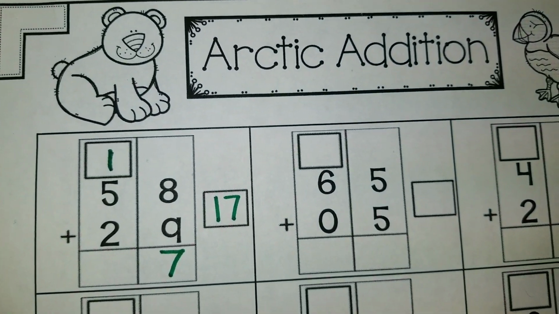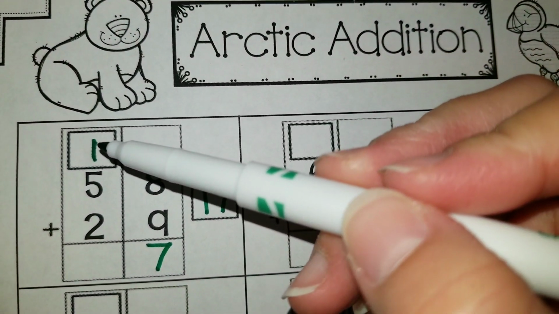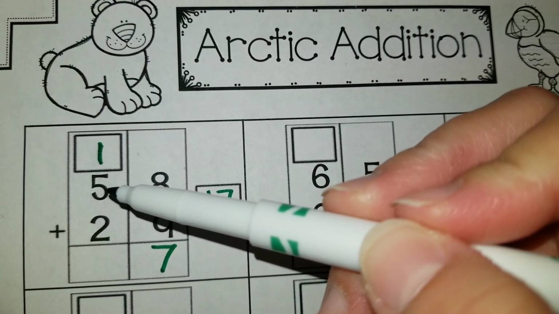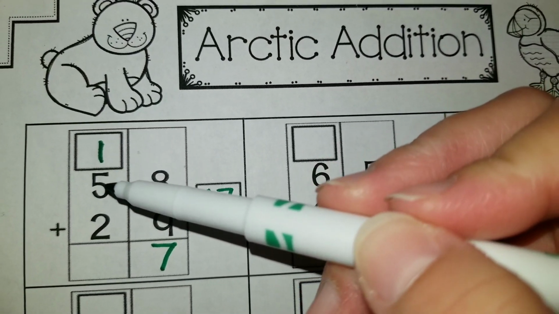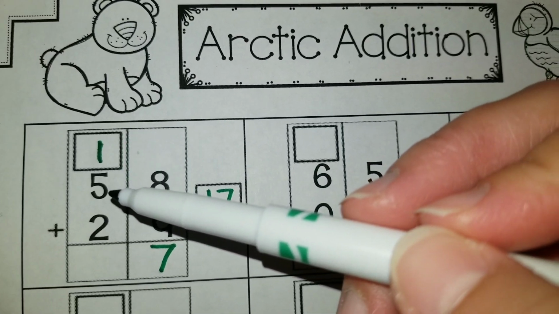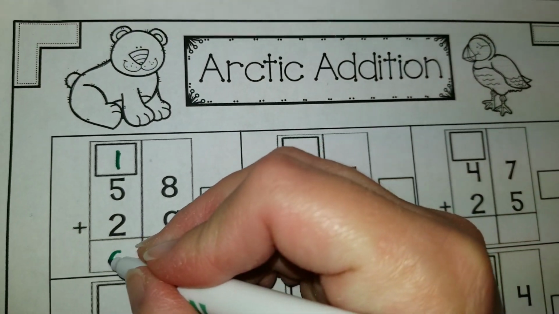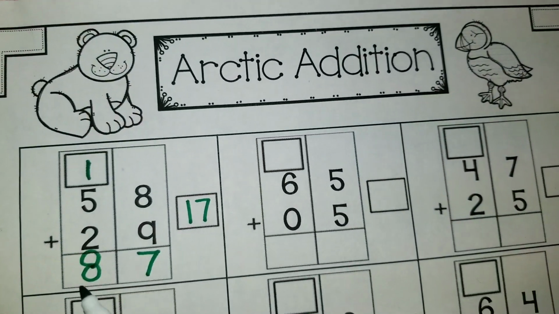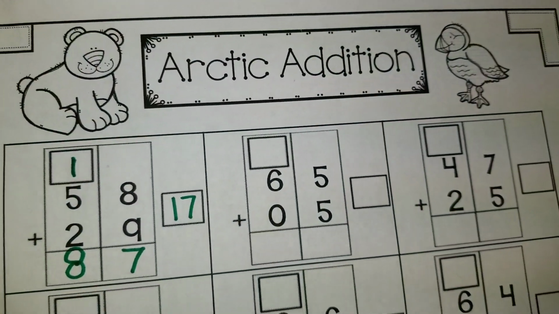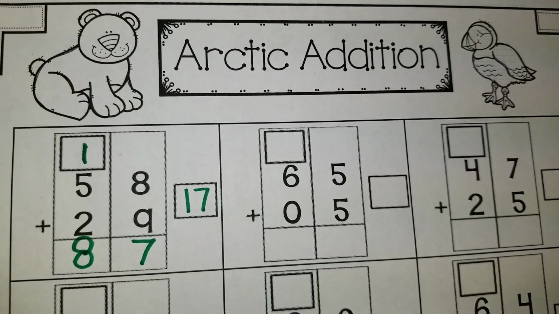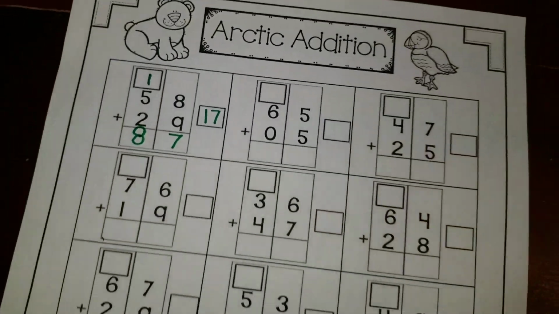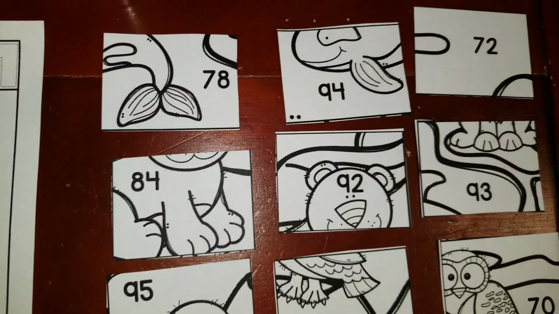And now we're gonna add three numbers. We're gonna say 1 plus 5 is 6, or 5 plus 1, it's the same thing. 1 plus 5 is 6, and then 6 plus 2 more is equal to 8. So my answer, boys and girls, is 87. Now you look, boys and girls, for number 87.